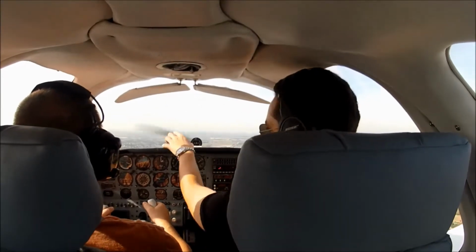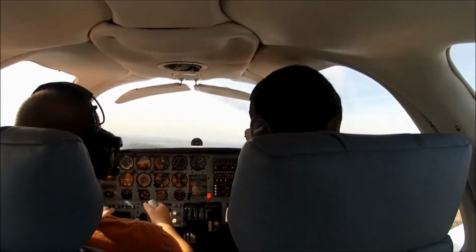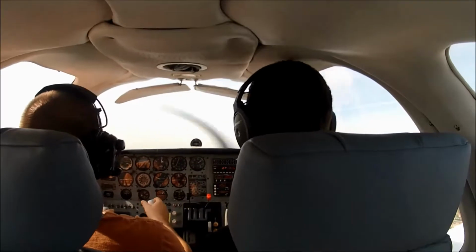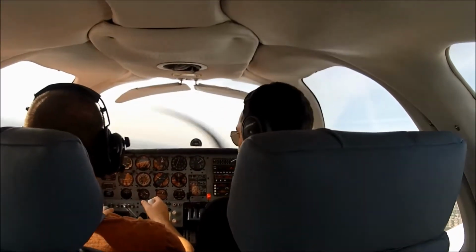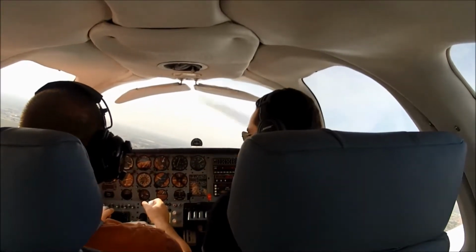All right, let's go ahead and turn our crosswind, just follow the section lines out, and turn off the fuel pump. Okay, so I'll turn a left crosswind to runway 30, departing the area to the west, Chandler.